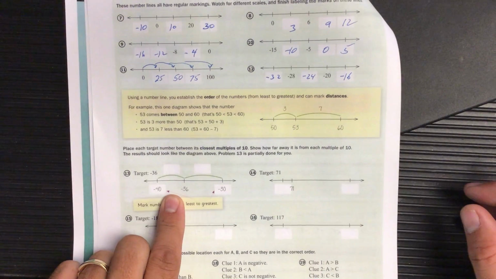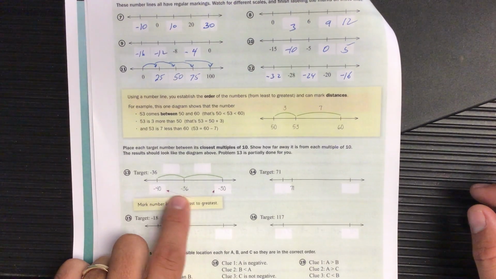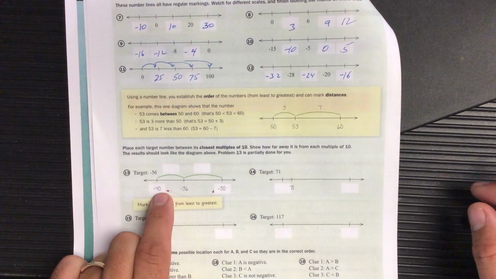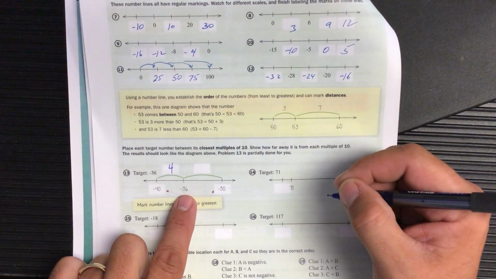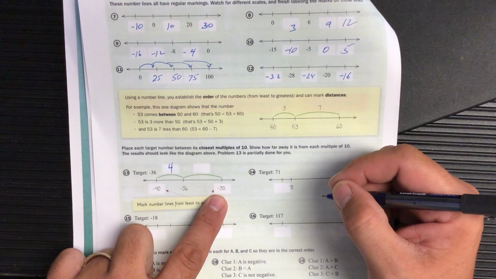From negative 40 to negative 36, how far apart are those two numbers? 4. Those are 4 apart. How about from negative 6 to negative 30? How far apart are those? 6.